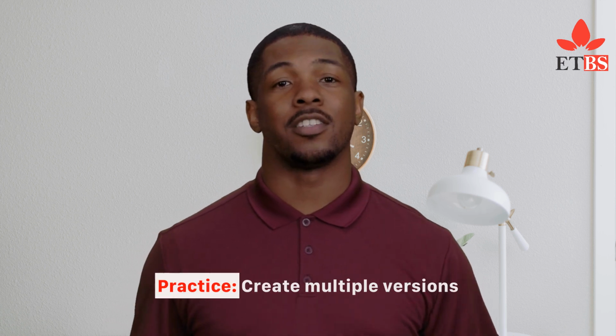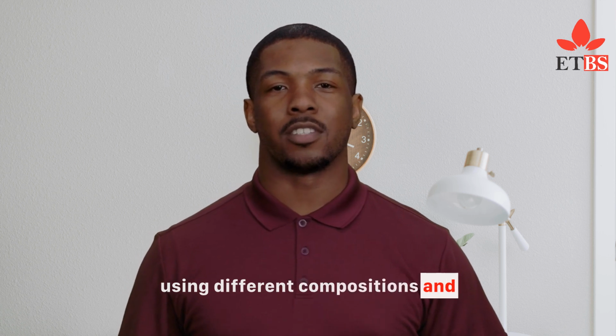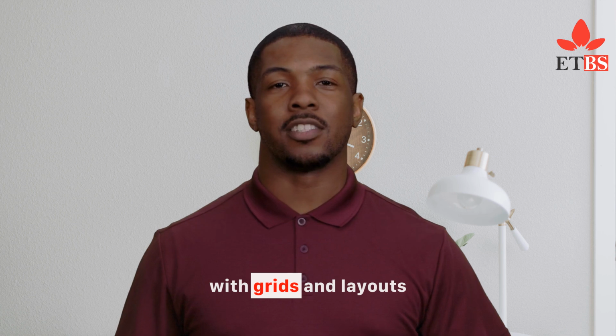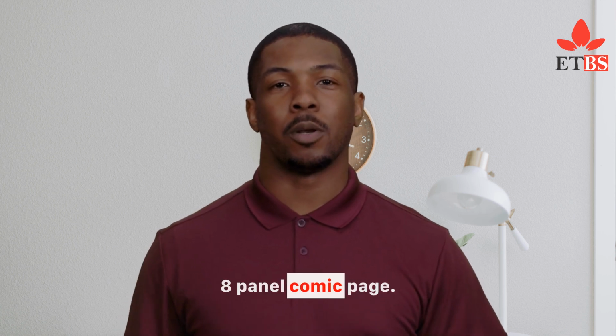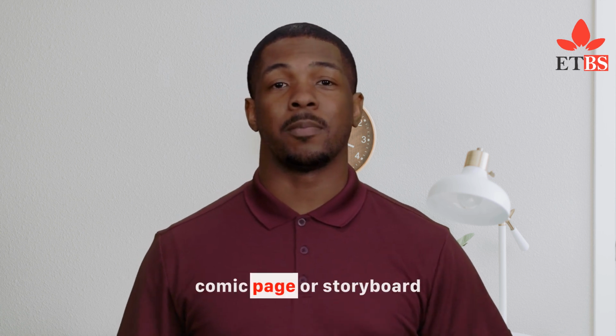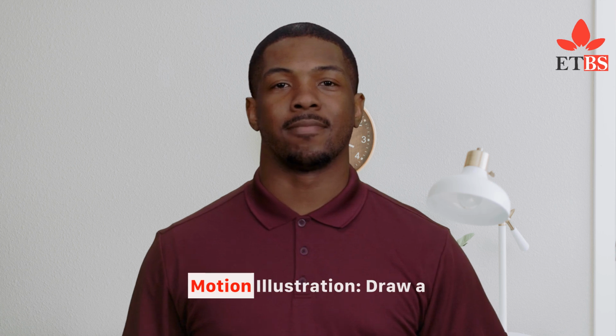Practical exercises. Panel composition practice. Create multiple versions of a single scene using different compositions and angles. Page layout design. Experiment with grids and layouts for a 6 to 8 panel comic page. Transition mapping. Analyze a comic page or storyboard for panel transitions and describe their narrative effect.